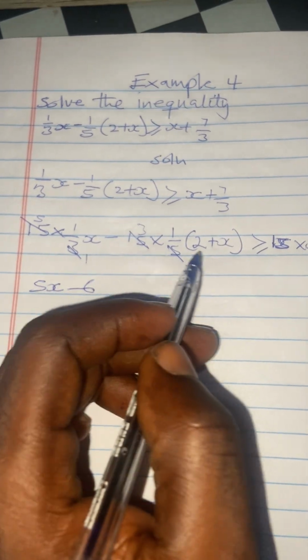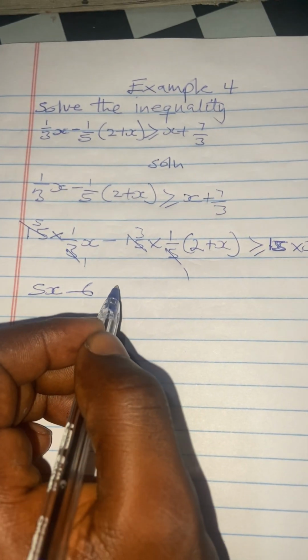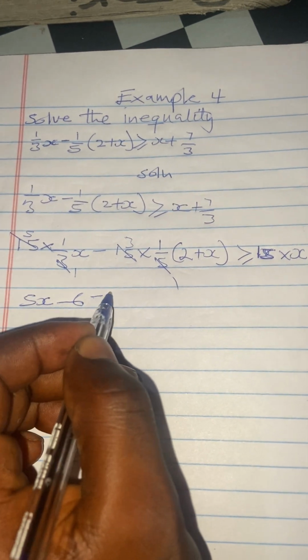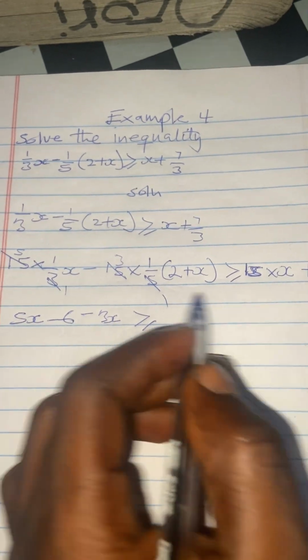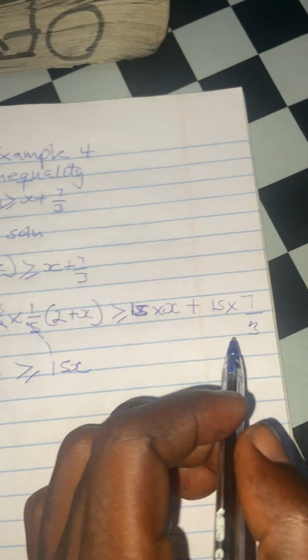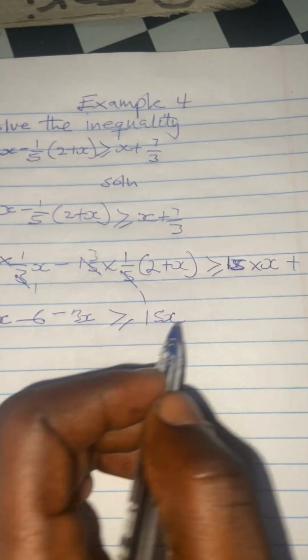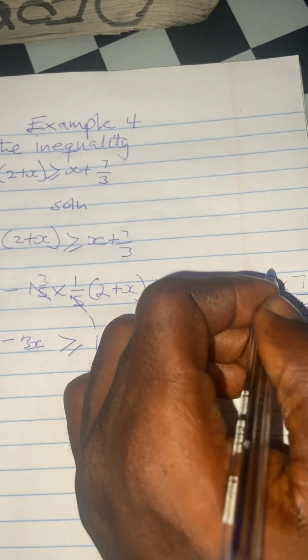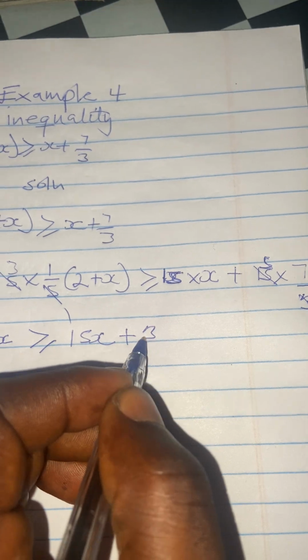And negative 3 times x, you will get negative 3x. And this will get 15x. Then here, 3 cancels, 1, goes here 5. So plus 5 times 7, you get 35. So that's how it looks now, right?